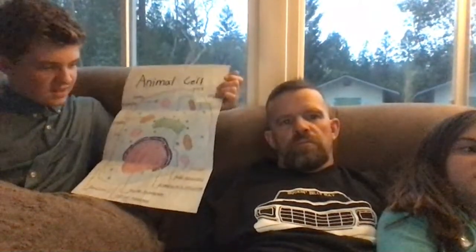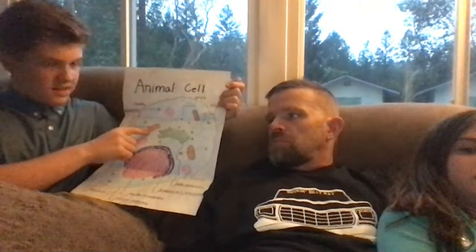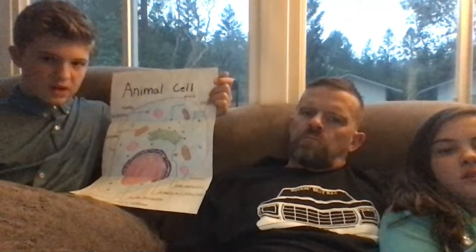Okay. So then this is this orange thing, and also that orange thing, and this. Those are called mitochondria. They burn the food, so they mix oxygen with nutrients to create energy so the cell can work.